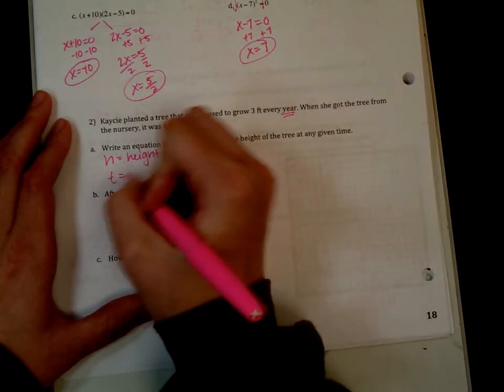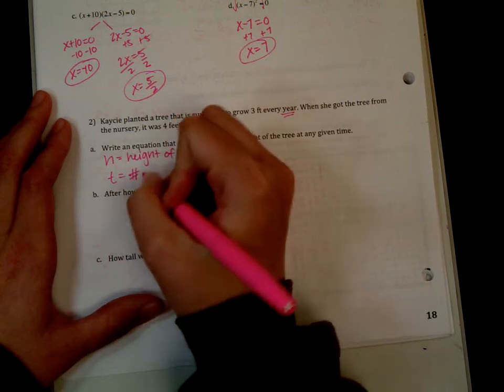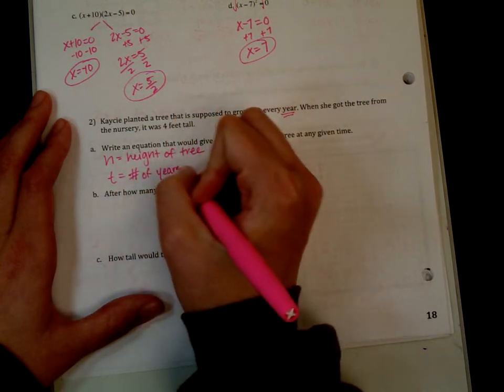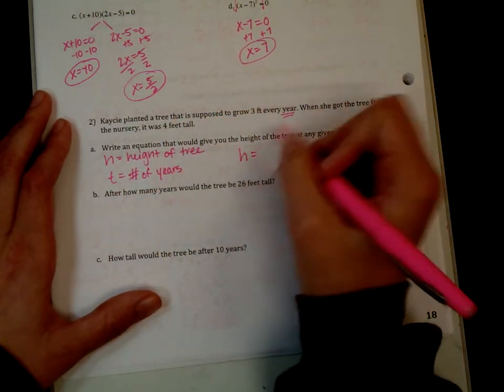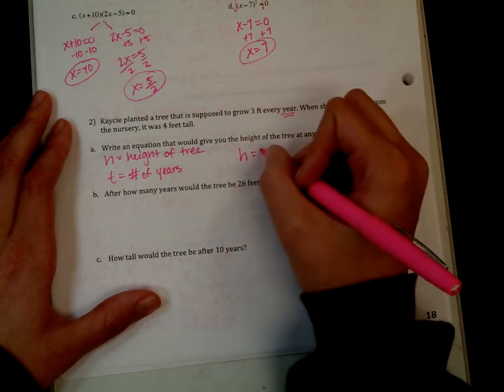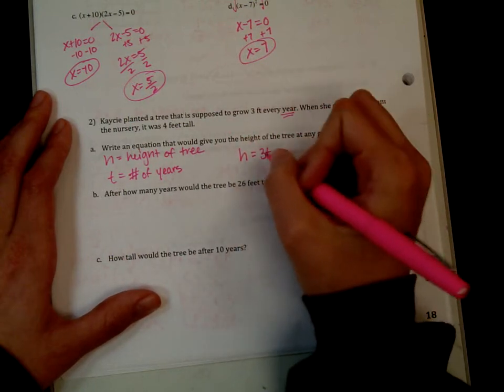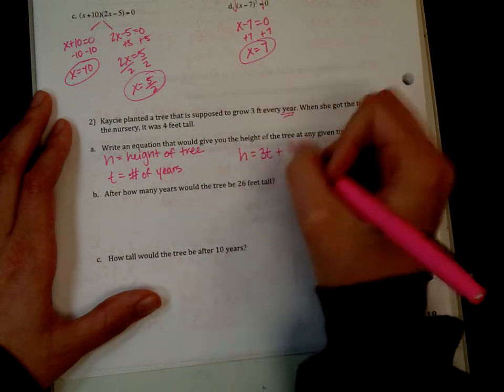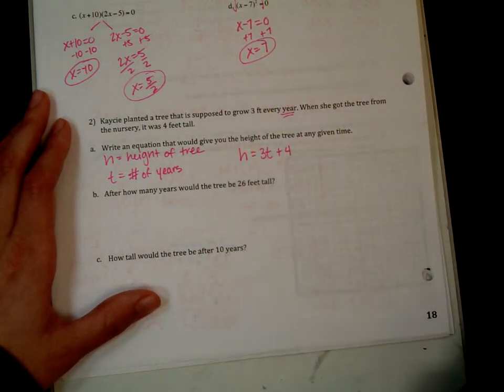So I'm going to say t equals number of years. So the height of the tree equals 3 feet every year, 3 times t, plus 4 feet tall, for it was 4 at the beginning.